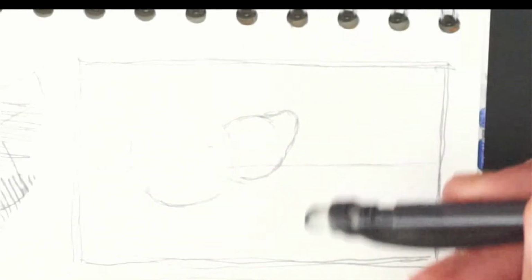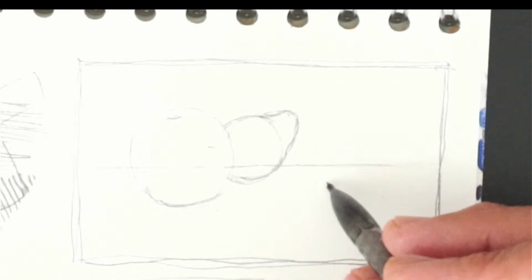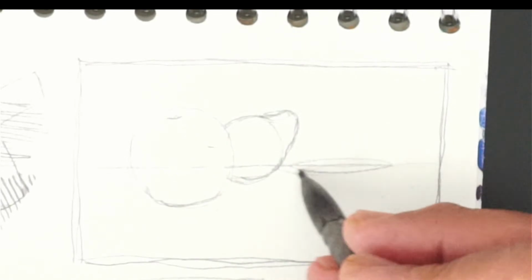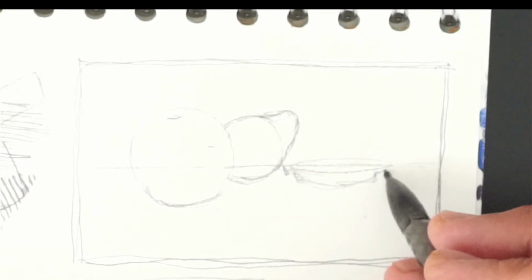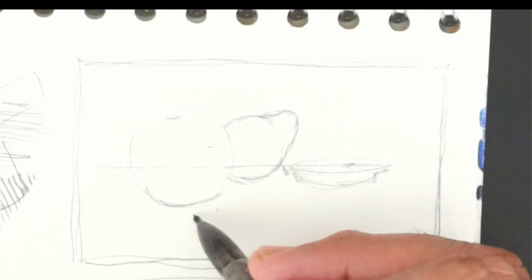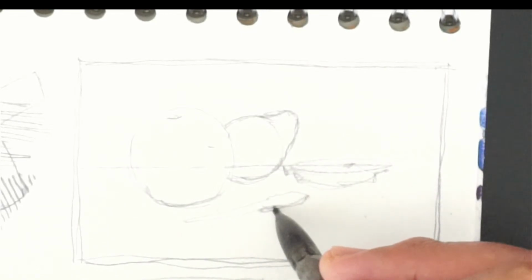And then you put something, maybe a saucer plate here or something, maybe a spoon sitting here in the front, in the foreground.